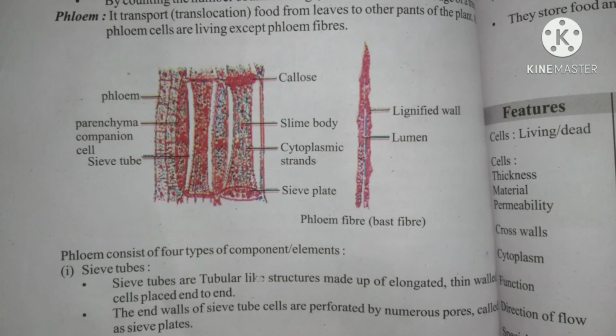The other complex permanent tissue is phloem. Phloem also consists of four types of elements. First is sieve tubes. Sieve tubes are tubular-like structures made up of elongated, thin-walled cells placed end to end. The end walls of sieve tubes are perforated by numerous pores called sieve plates.